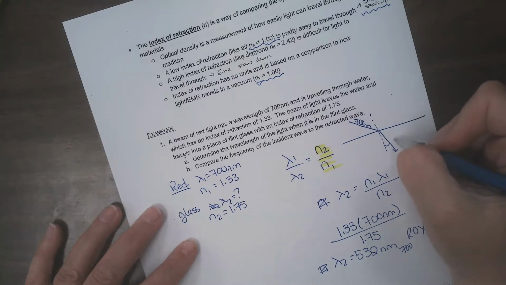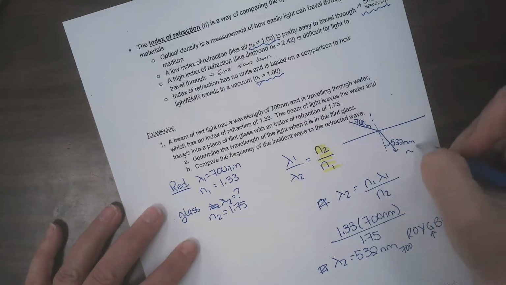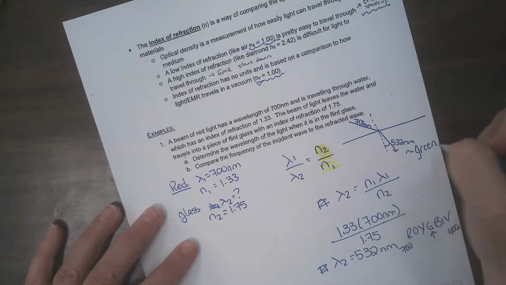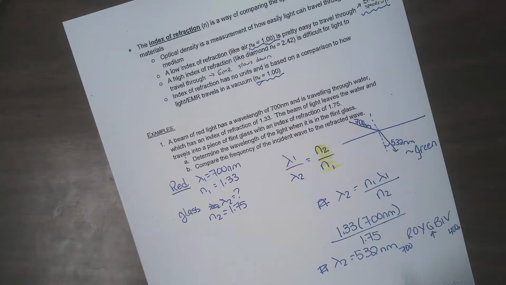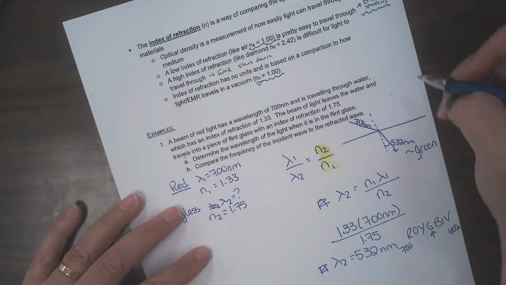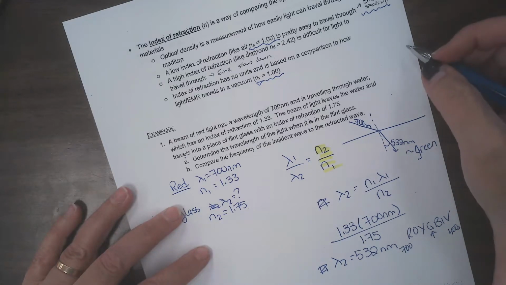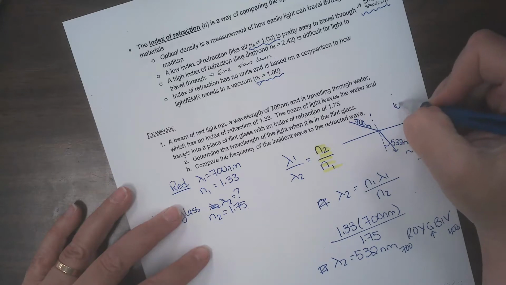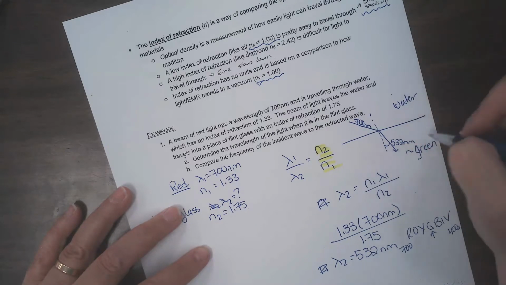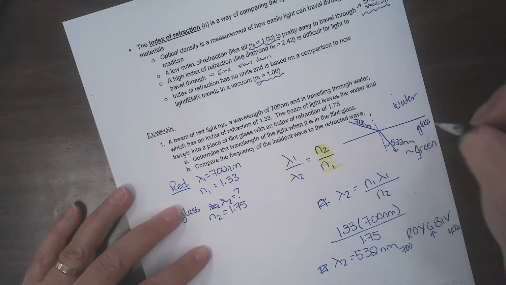It's coming in at red and it's coming out at green. Just the same idea as a principle working through this. This is water. This is water. And this is glass.